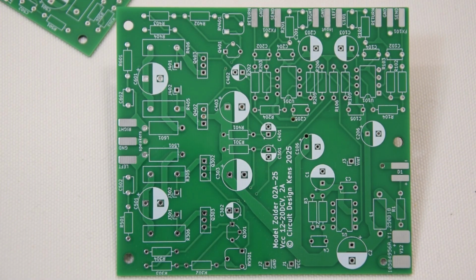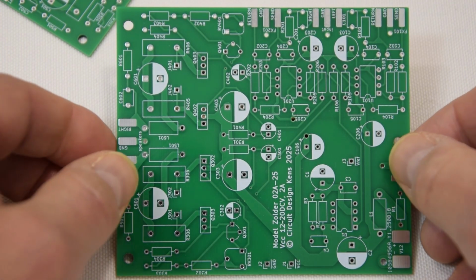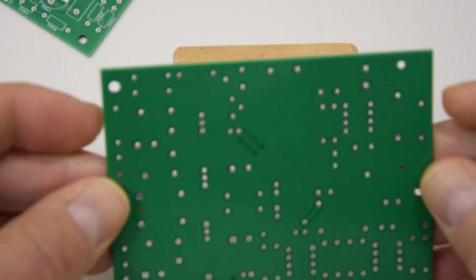I had some space left on the PCB, so I drew some optional components in case I want to add a filter or a capacitor later. I will show you on the schematic in a moment. So one of the great advantages of using a PCB is the ability to use a ground plane.